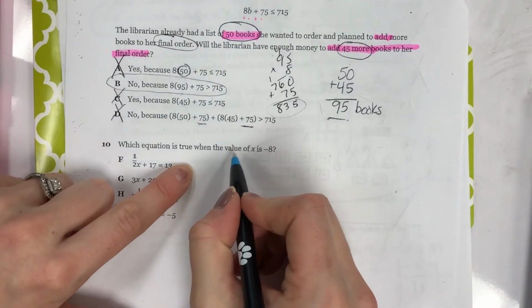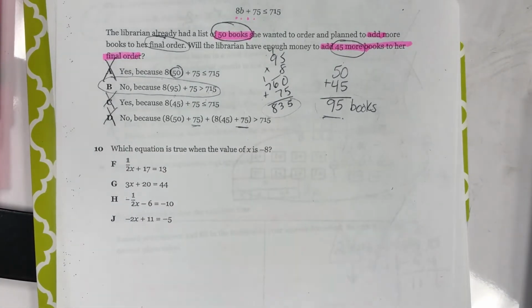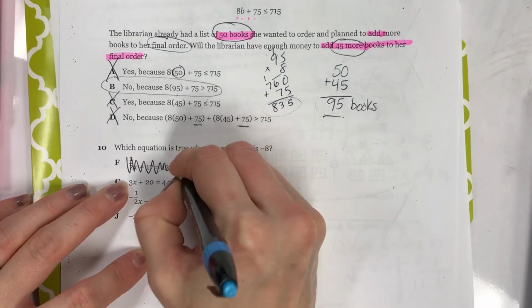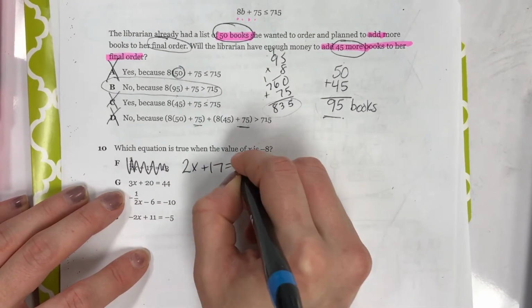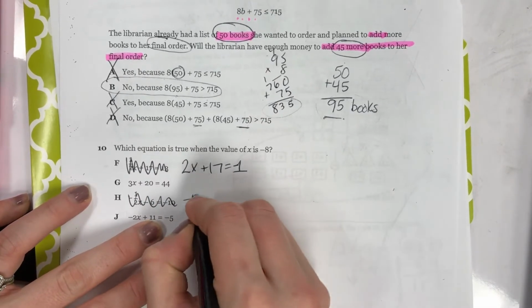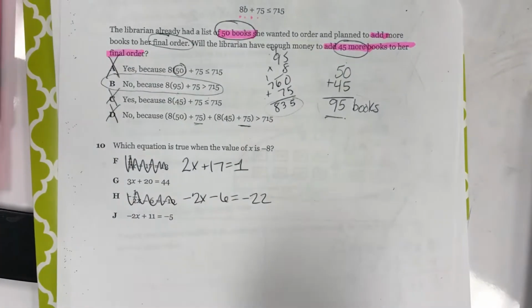Number 10, which equation is true and the value of x is negative 8. And we changed that problem, we changed our answer choices. So this was actually 2x plus 17 equals positive 1, sorry, not negative. And H, we changed that to be negative 2x minus 6 equals negative 22.